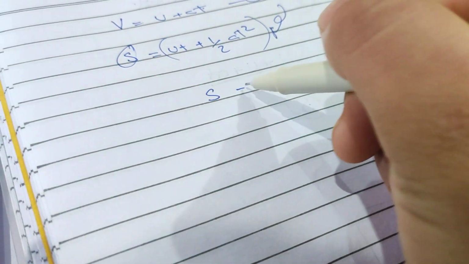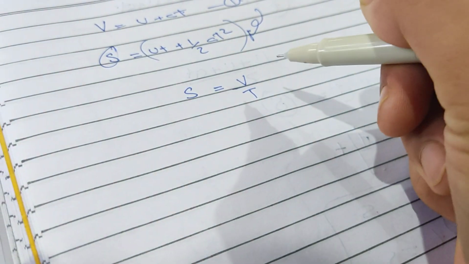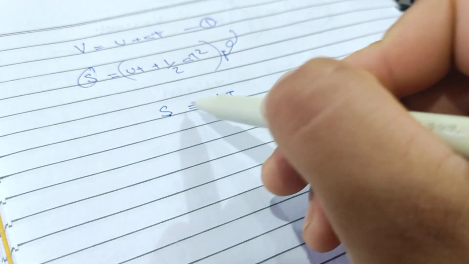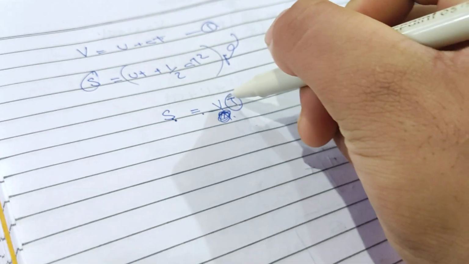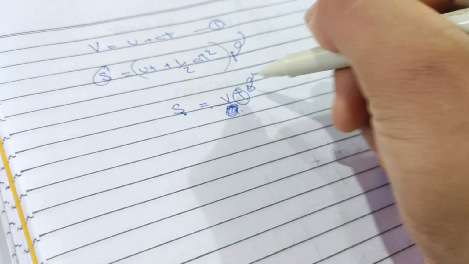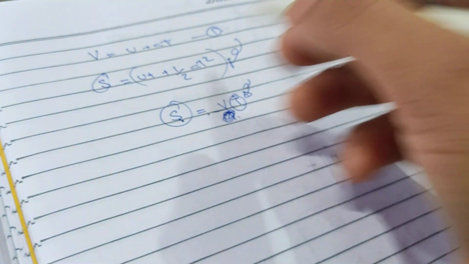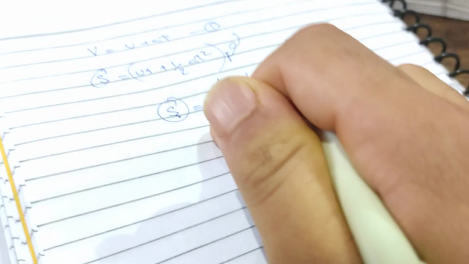We can take v into t, right? Sorry, we can say that to find distance, s is equal to v into t. But the question is, we can change this, right? Means to increase the time or decrease the time, we can get distance. But what velocity can we put there?